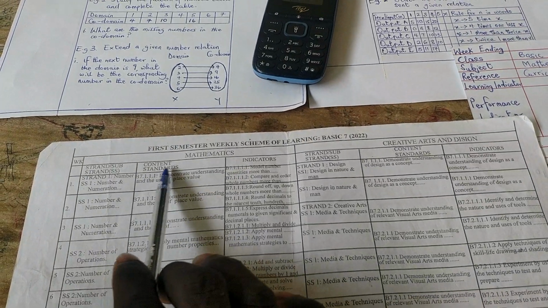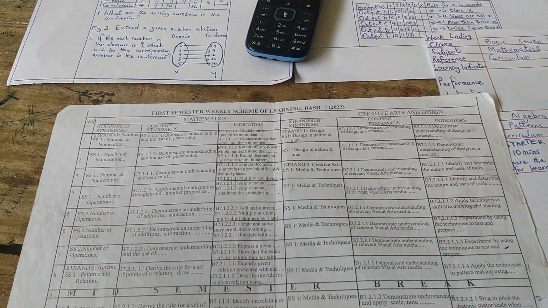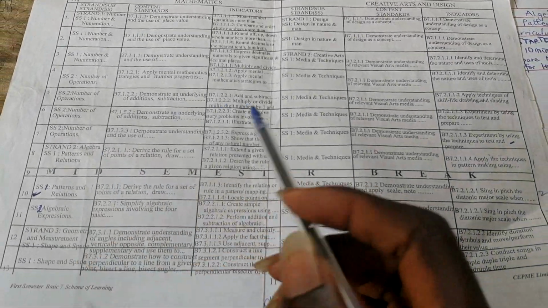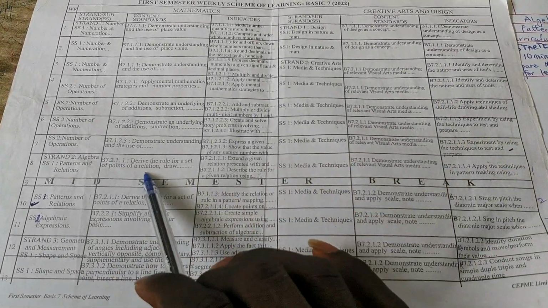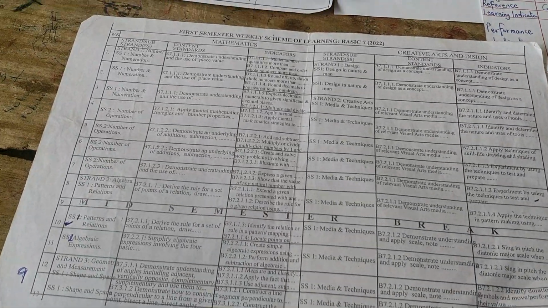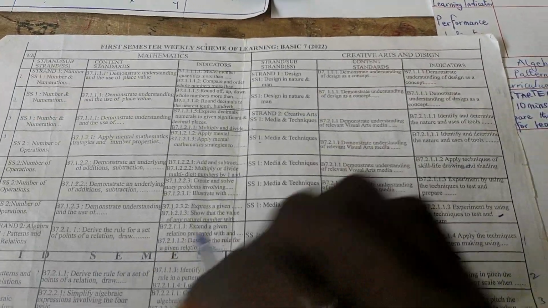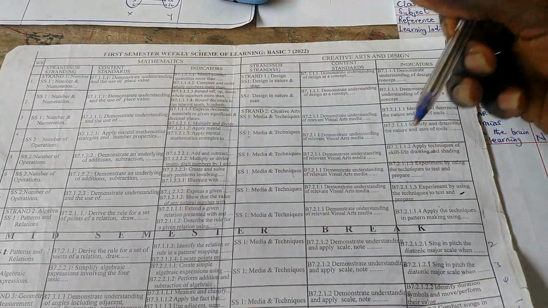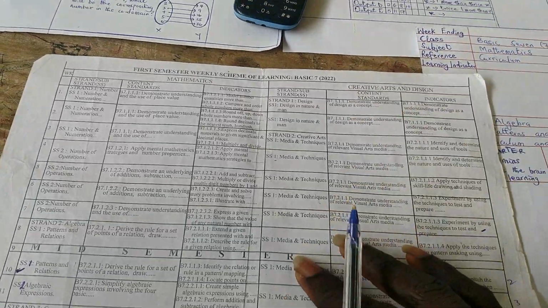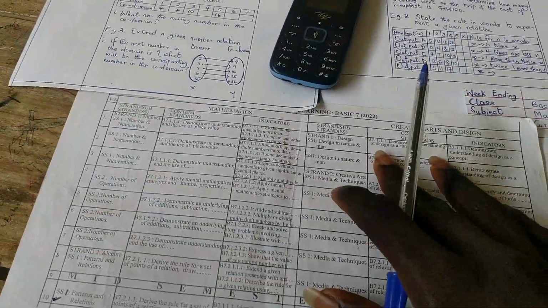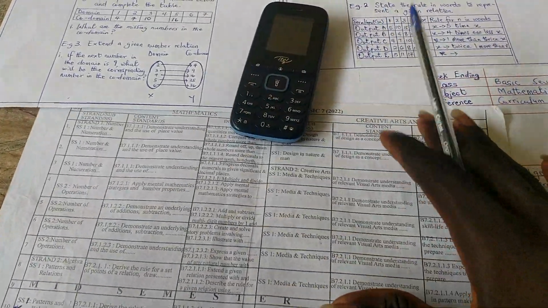When you come to the content standard, when we say content, it simply means what the thing actually entails. So what it entails is the rule for a set of points of a relation. The continuation is in the curriculum where you find it. Good.